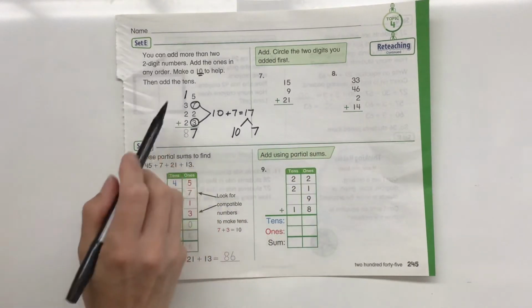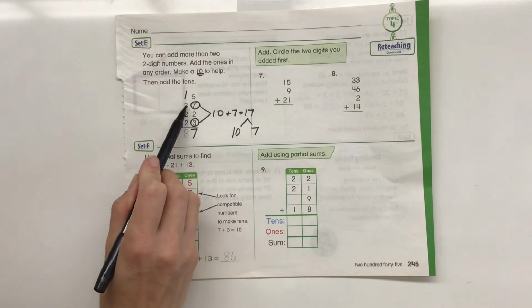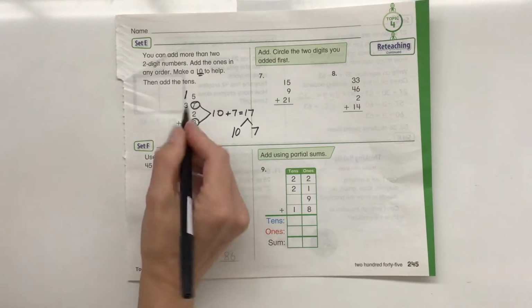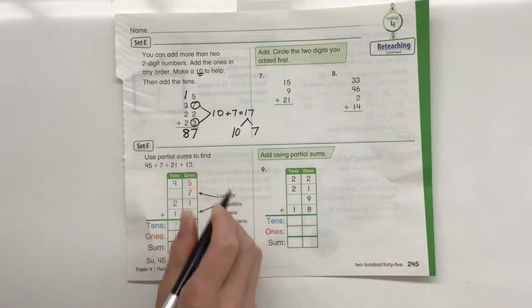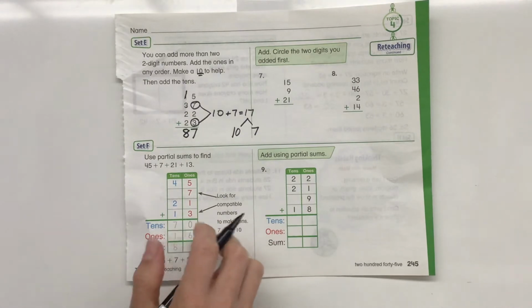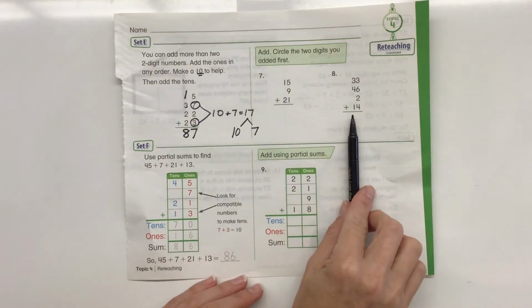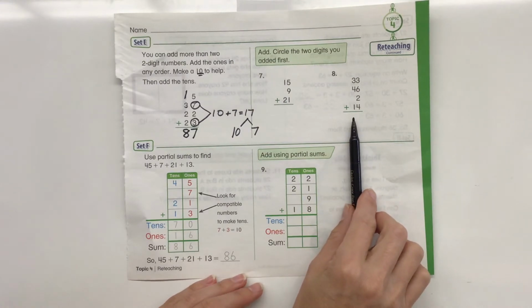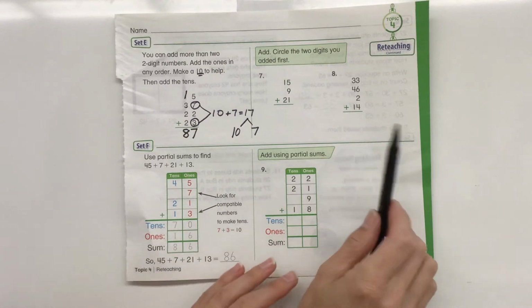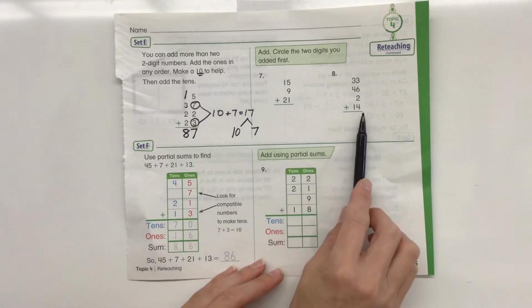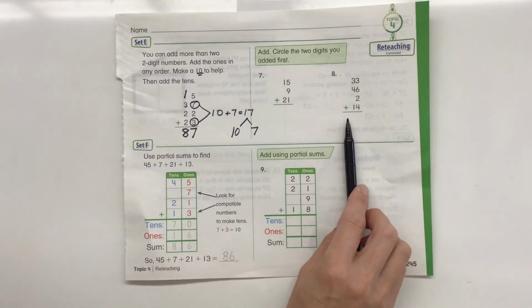All right, and then let's add this. I'm going to go 2 plus 2 is 4, plus 3 is 7, plus 1 more is 8, gives us a sum of 87. So we're going to do these here and look for the digits that you can circle together to add. Our strategies are making 10 or looking for double stacks. Okay, so go ahead and let's pause the video. You're going to do both of these on your own, and then we'll come back and check it.